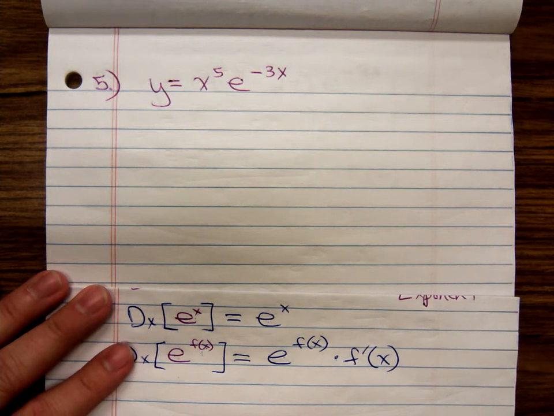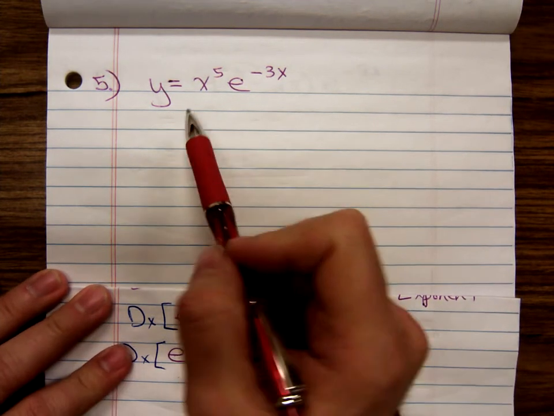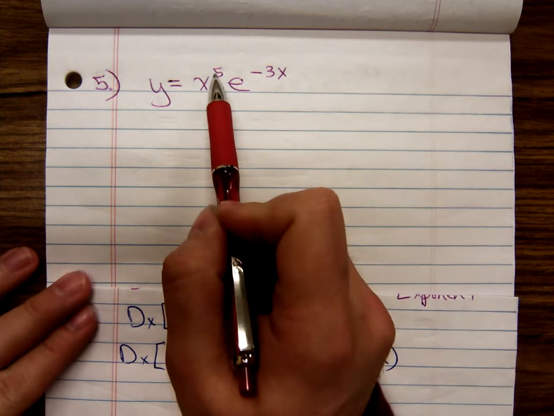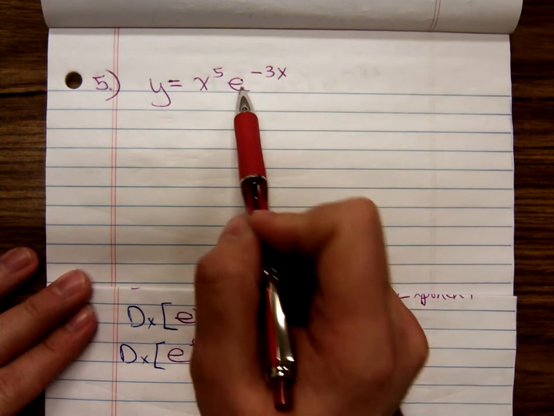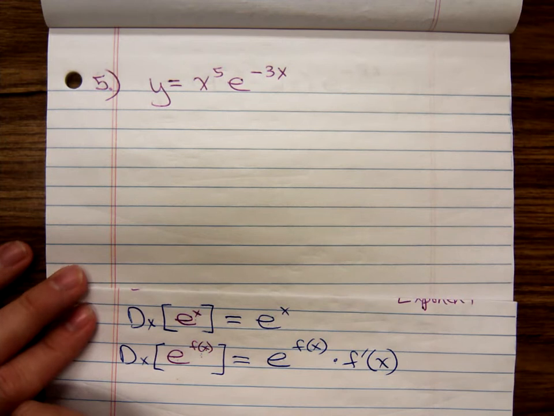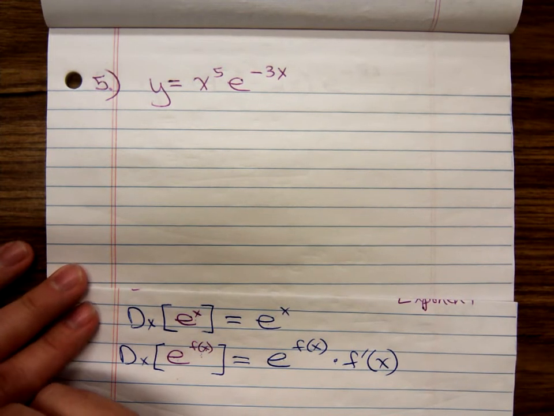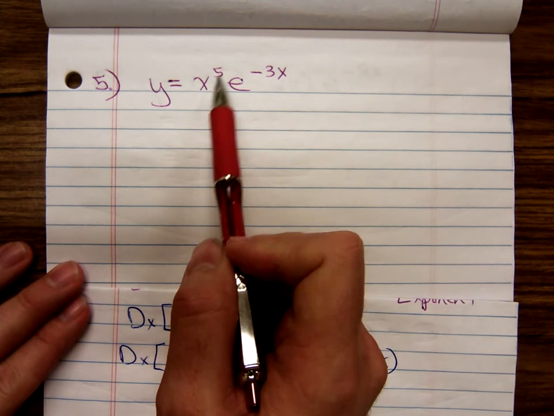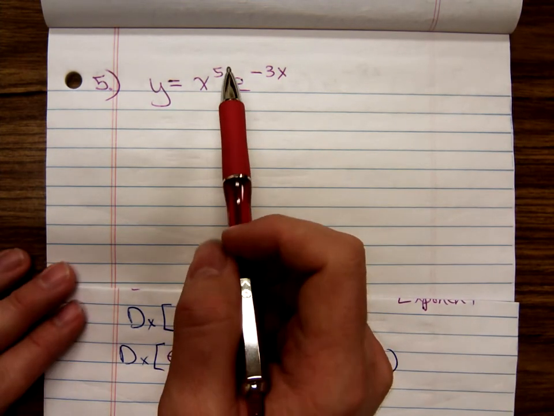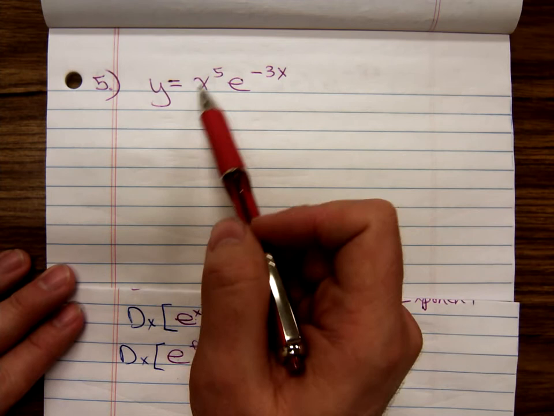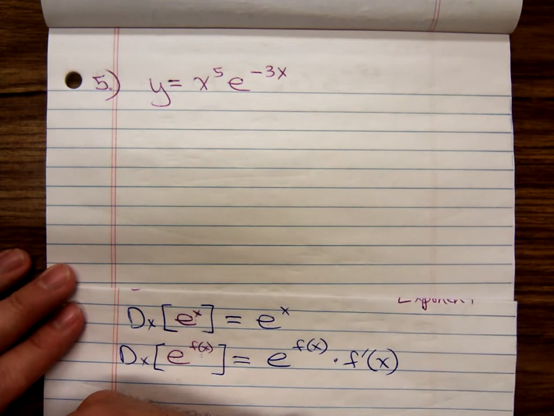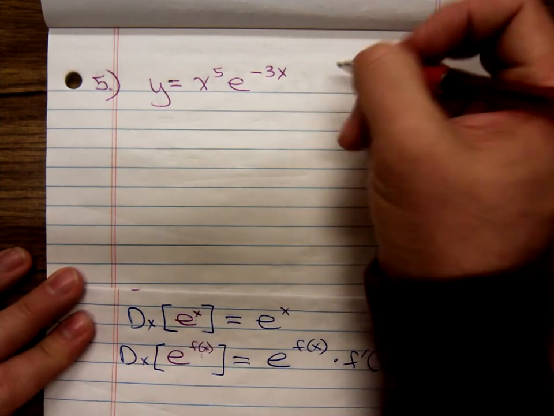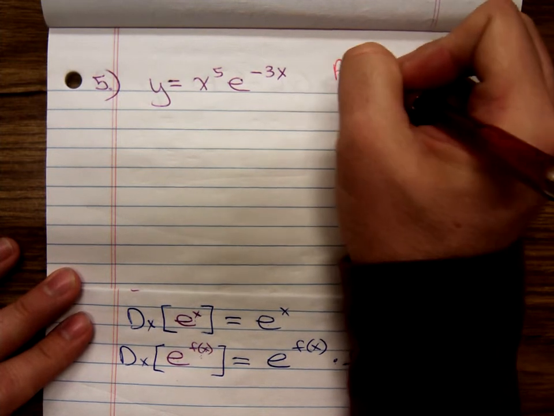We have a product here. We have x to the 5th times e to the negative 3x. In this case, you're going to have to use the product rule. Now, if that factor is just a number, you don't have to use the product rule. Just bring the number down. But this isn't a constant factor. It's a function of x, so we're going to have to use the product rule.